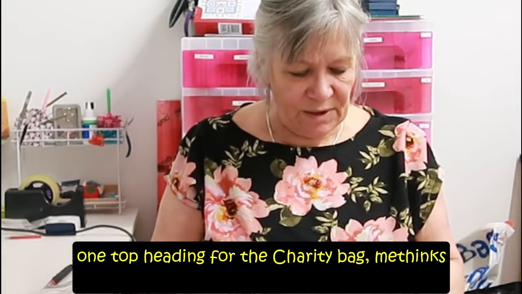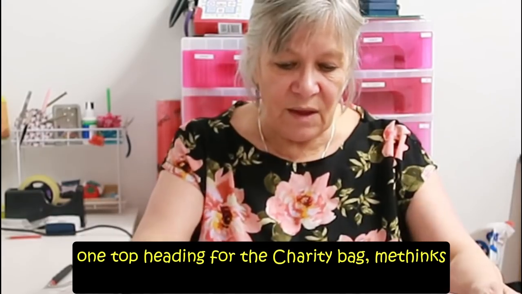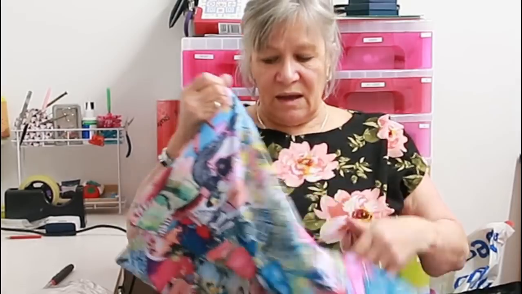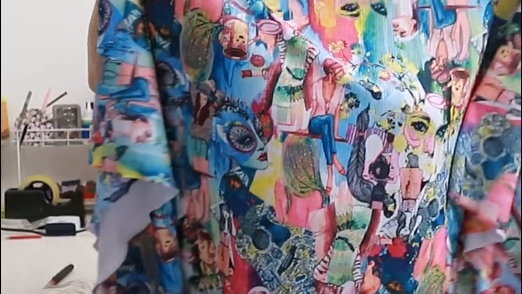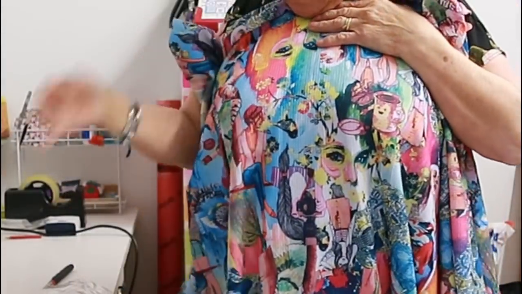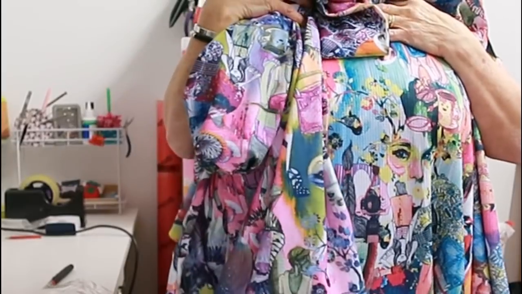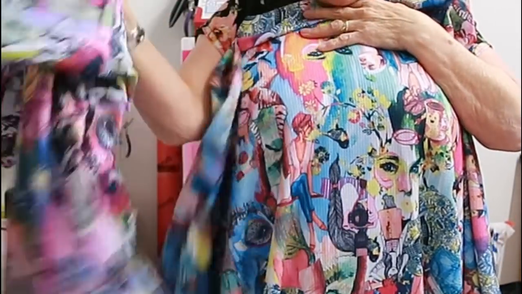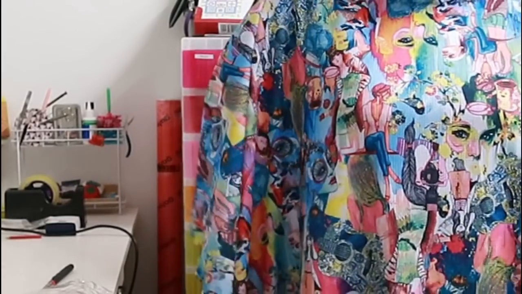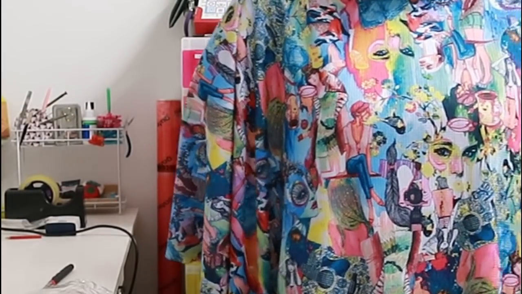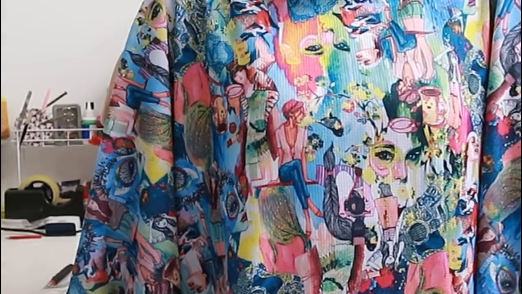This keeps dropping off my shoulders, and it's very irritating. They don't sell it on Minerva Crafts, but they do sell it on eBay, so I'm sure they may still have it. This is the same fabric, but it's a brighter colour. That's the one that I've made with the pinks and purples. This is a bright colour, and I probably will do the same as I did before.